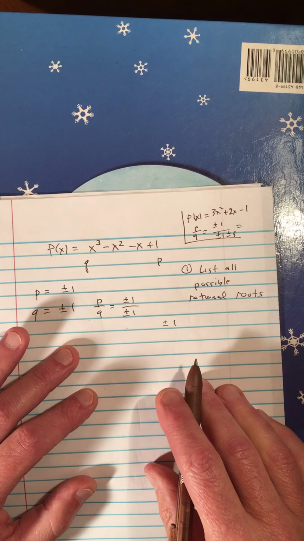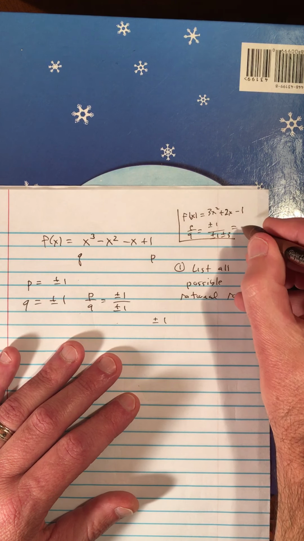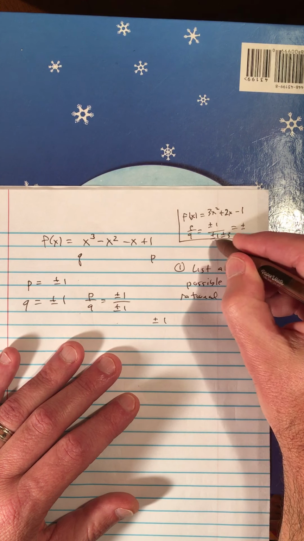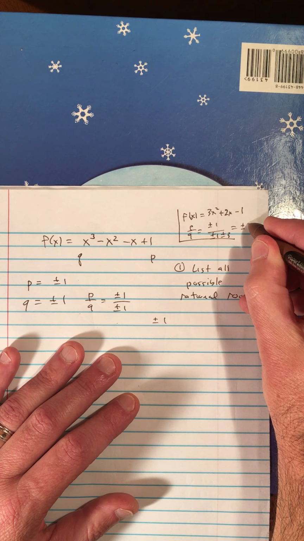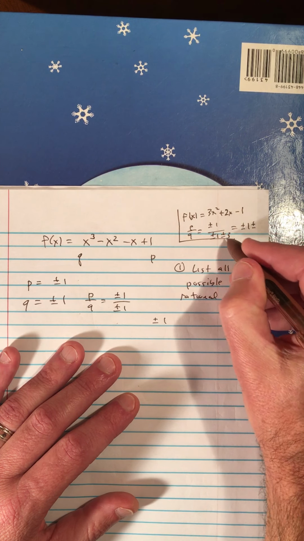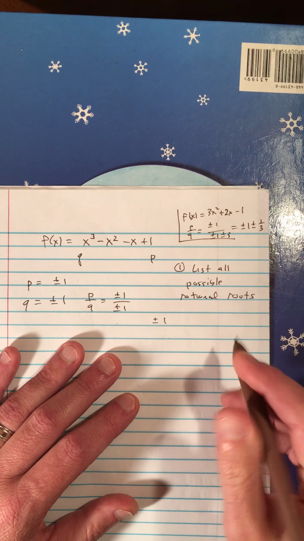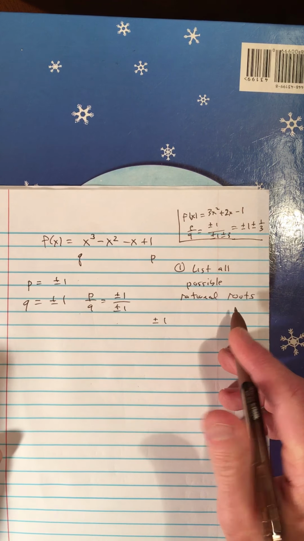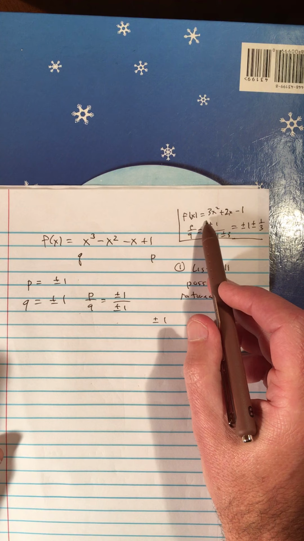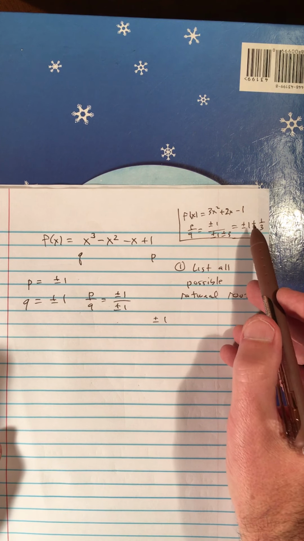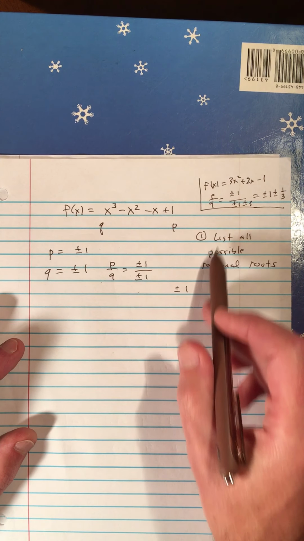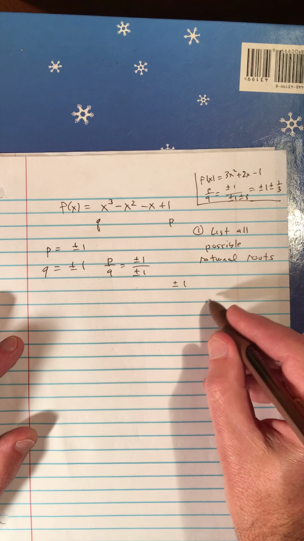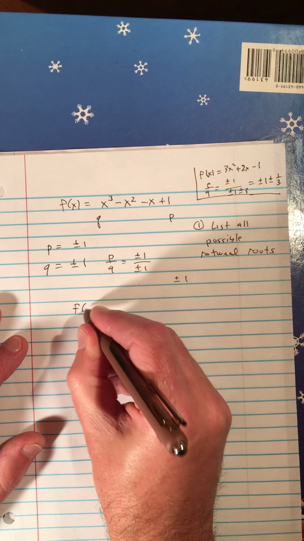So something like this, it has a few more factors. Positive and negative 1 over 1, which is 1, and positive and negative 1 over 3, 1/3. So there's 4 possibilities of roots. Roots are solutions to this that are rational. Okay? List all the possible roots. So then you're going to have something like this.